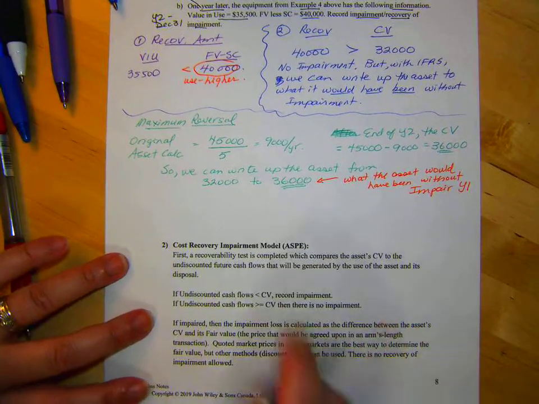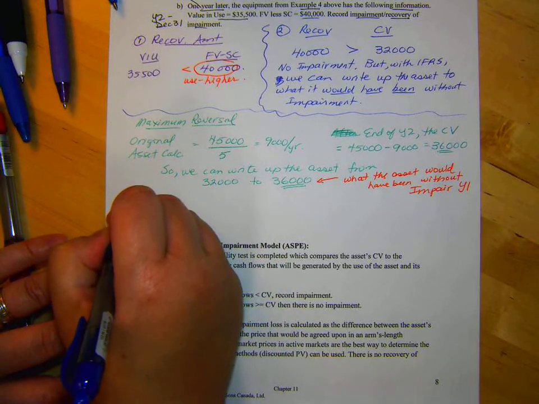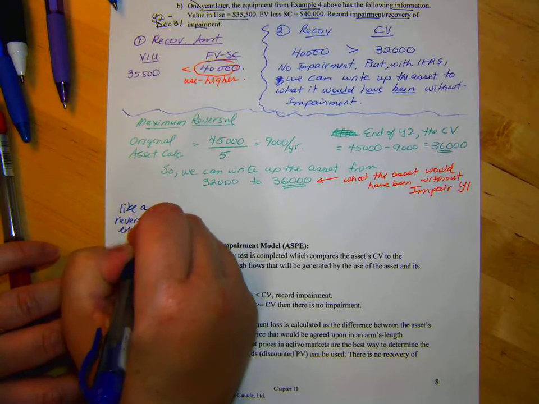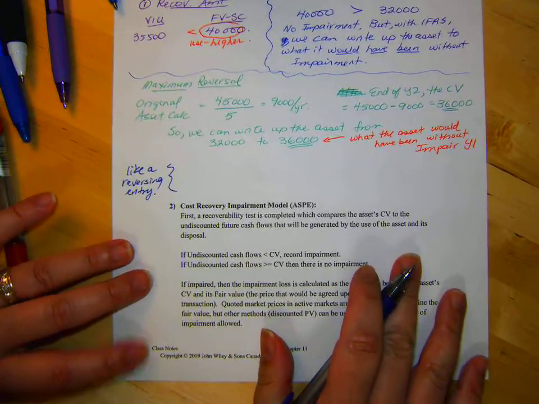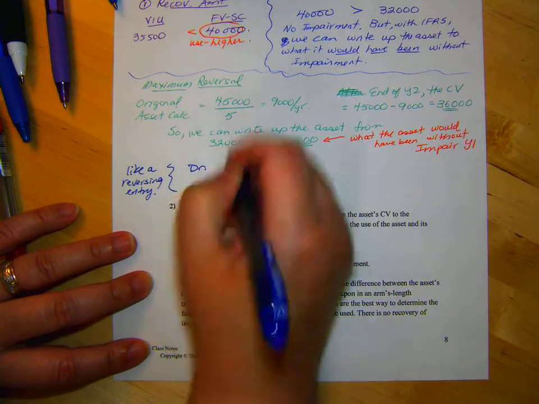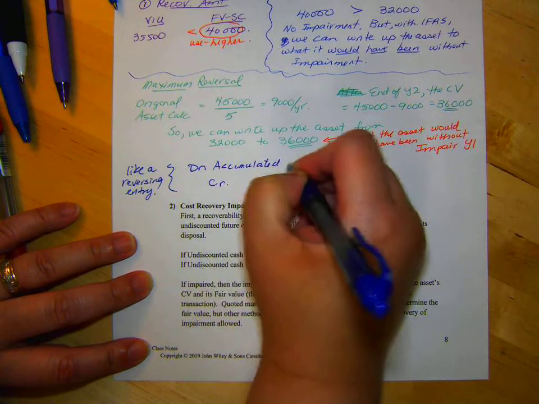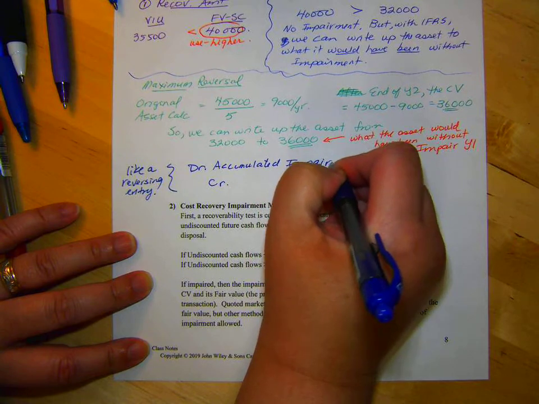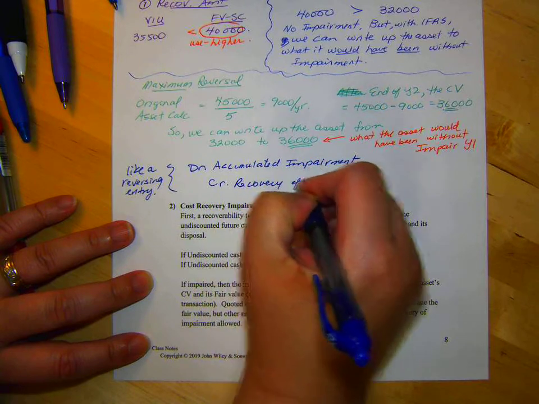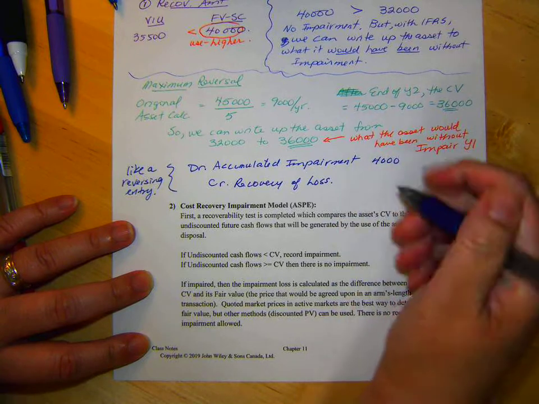So our entry, it's going to be kind of like a reversing entry. So we're going to debit accumulated impairment and credit recovery of loss for 4,000.